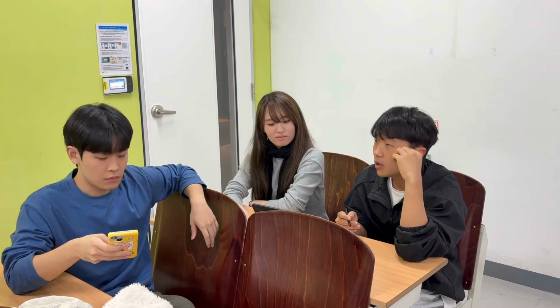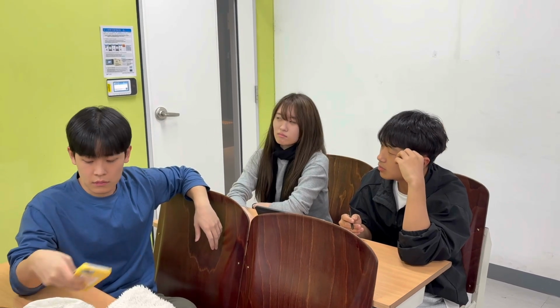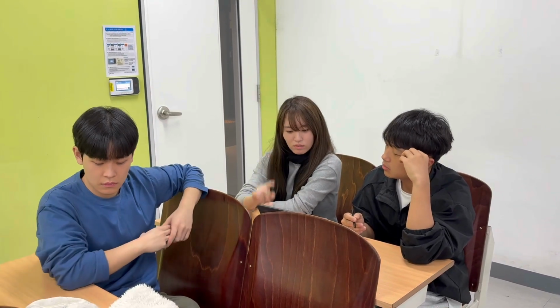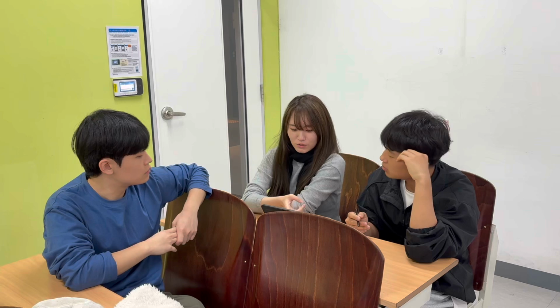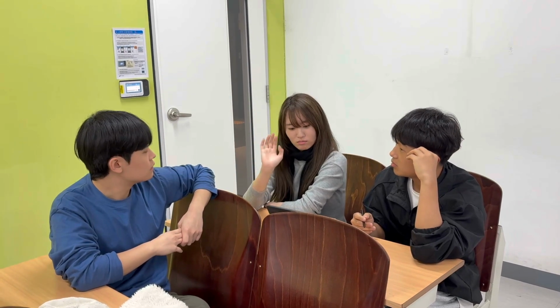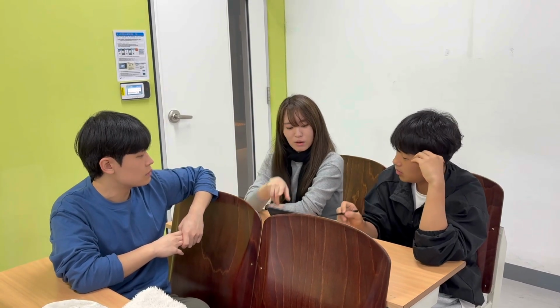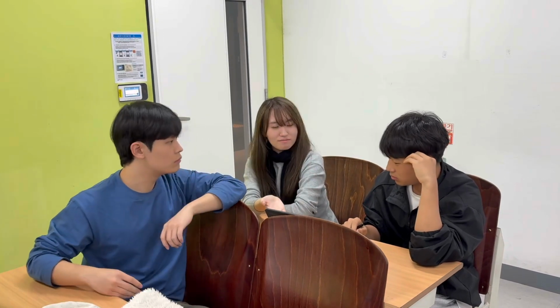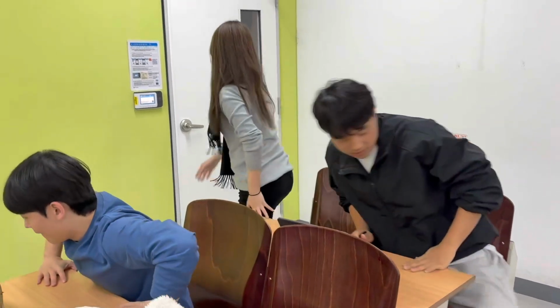A bus would be best to take. I'll try to find the shortest route. If we go from the Suseongdong valley, it's close to the summit of Mountain Inwang. Should we take this route? Okay, let's go right now. Okay.